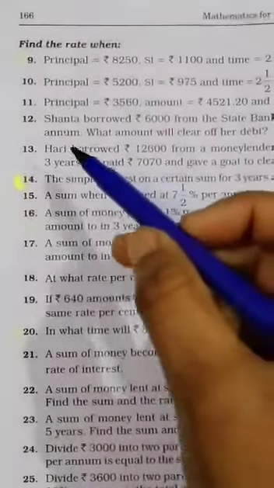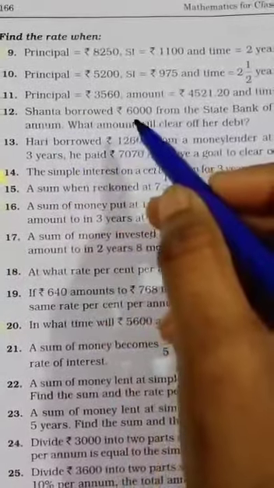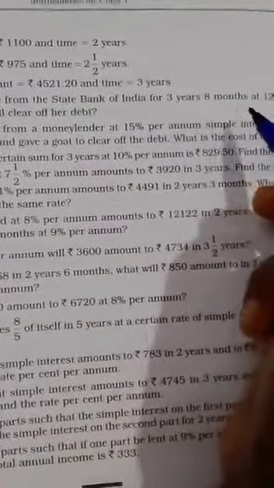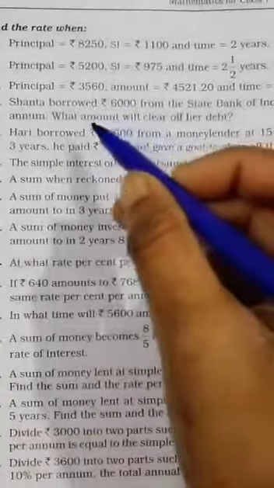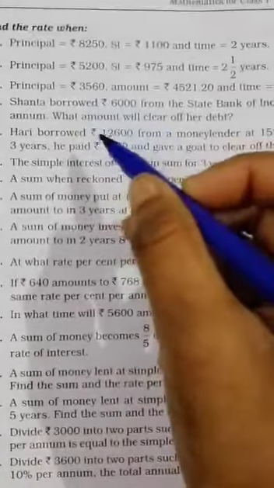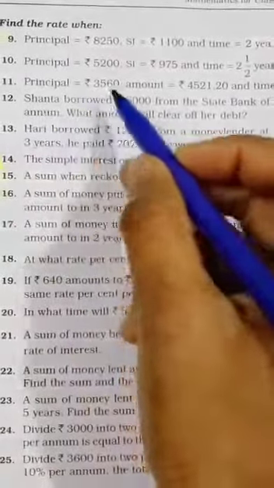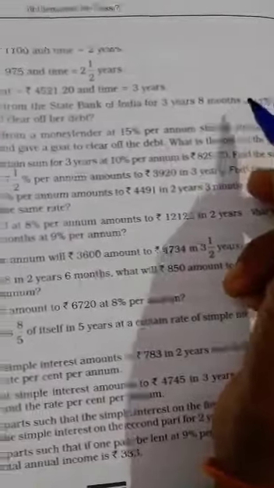Next question I am going to take, that is question number 12. Shanta borrowed rupees 6,000 from the State Bank of India for 3 years, 8 months at 12% per annum. What amount will clear off her debt? We need to find the amount. Let's see how we have to do. First of all, borrowed is given, that means this will be your principal, this will be your time, and this will be your rate.